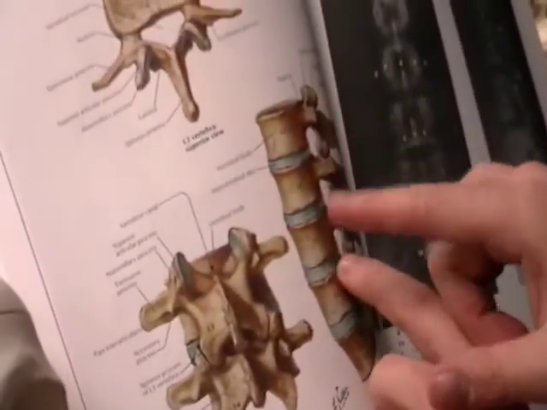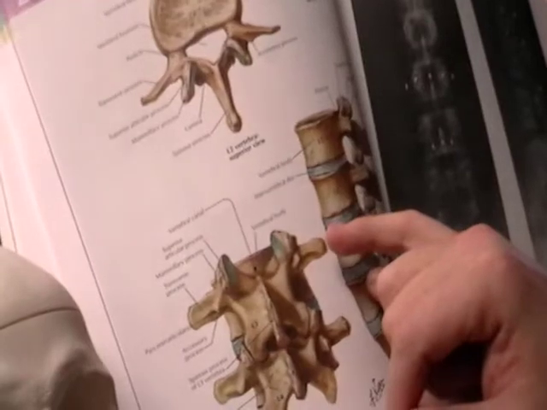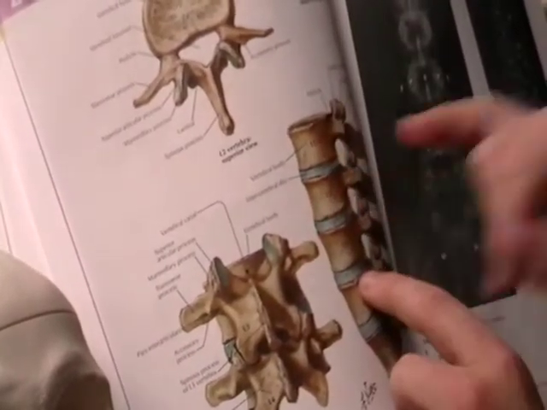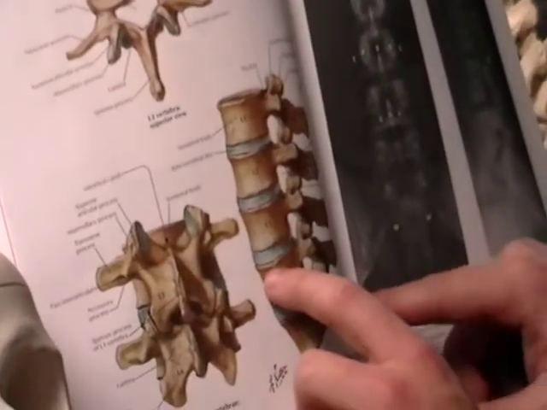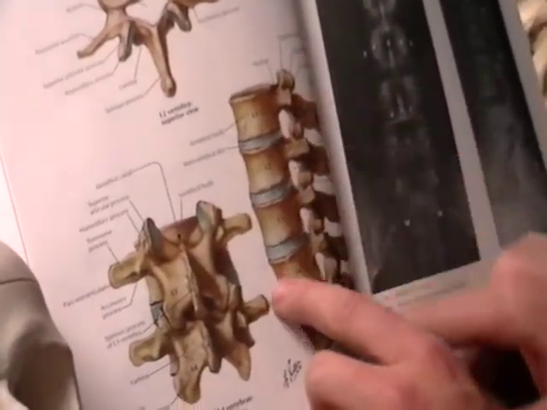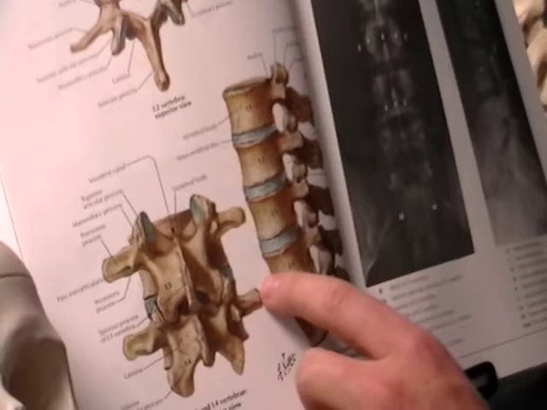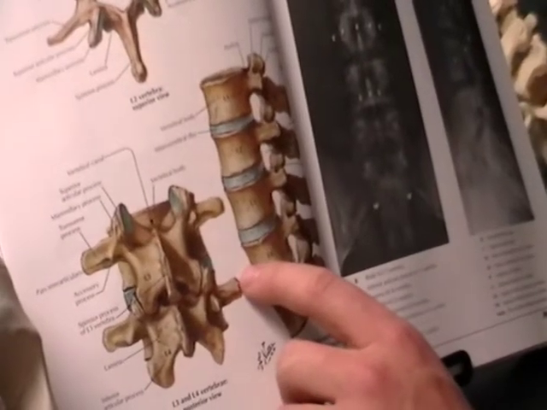Again, you can see these superior articular facets, and this is again where the vertebra from above attaches. And notice the spinous processes of these areas are also big and thick. These are by far the biggest and thickest vertebrae of your vertebral column.